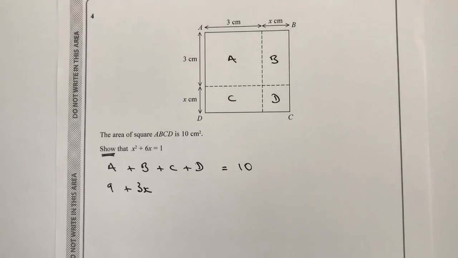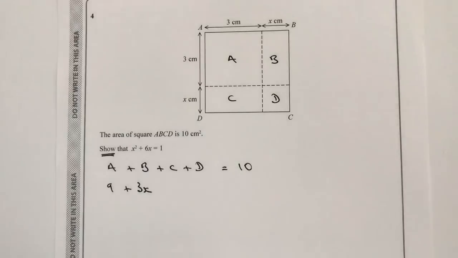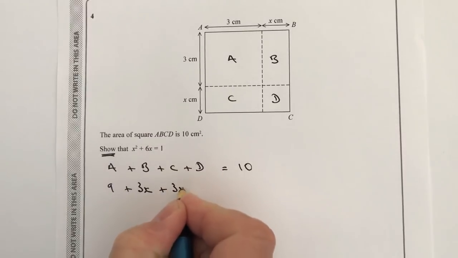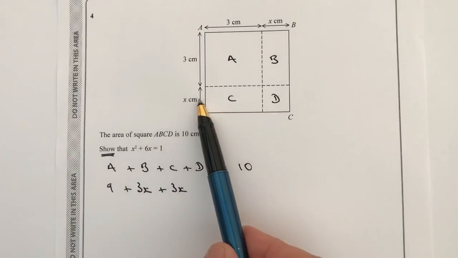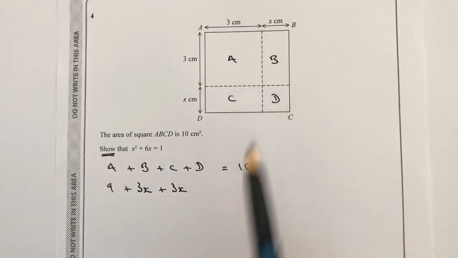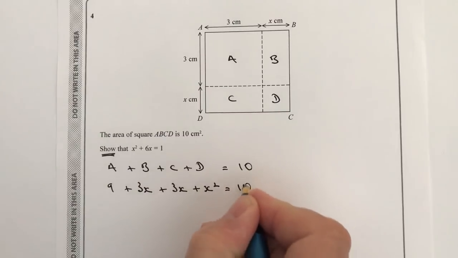The area of C is going to be x times 3, which I could write as x3, but it's not really the way we do things. We need to write that also as 3x. And then finally I've got D, which is x times x, which is going to be x squared, and that equals 10.